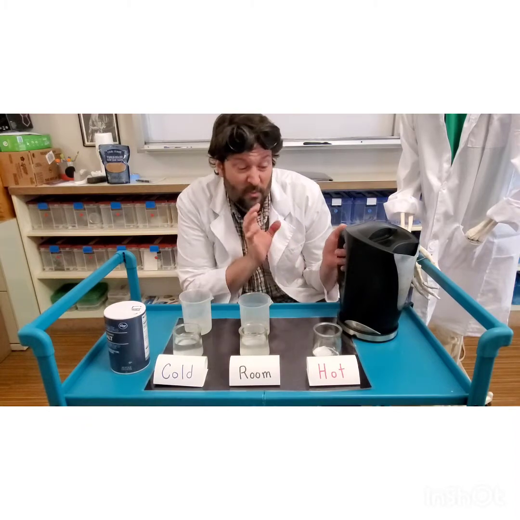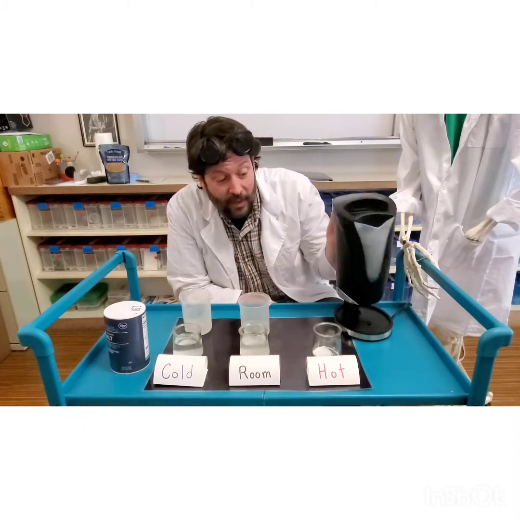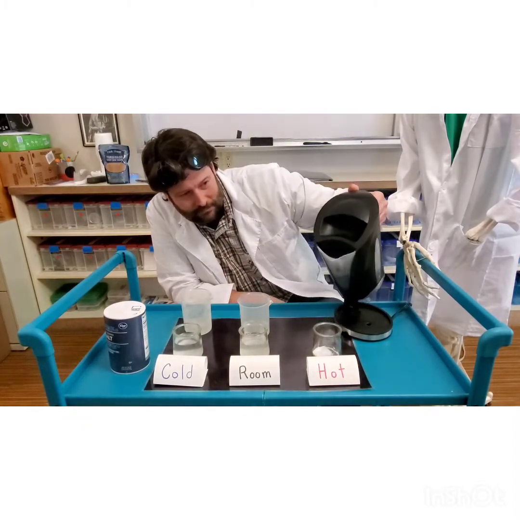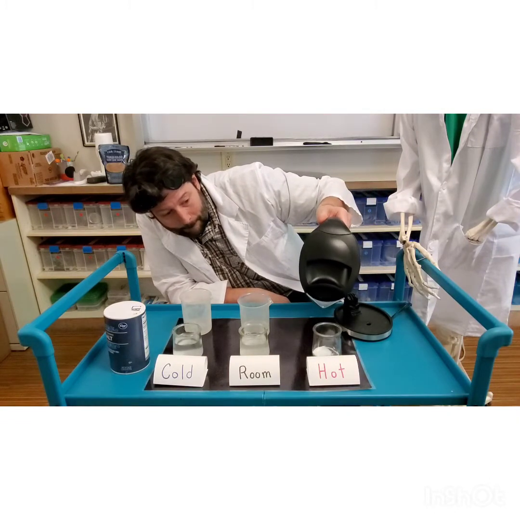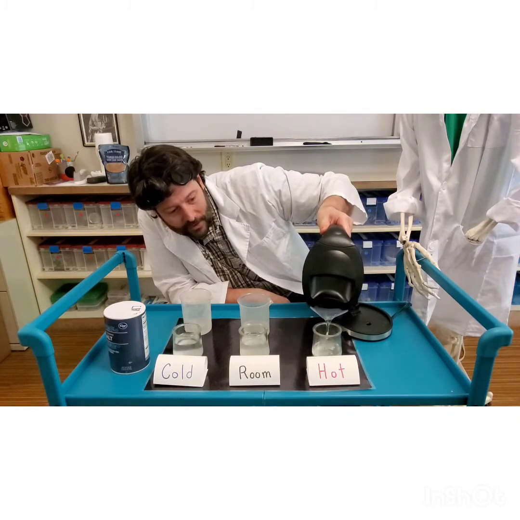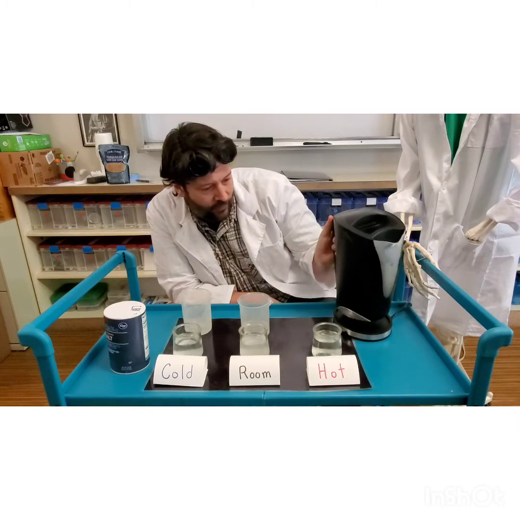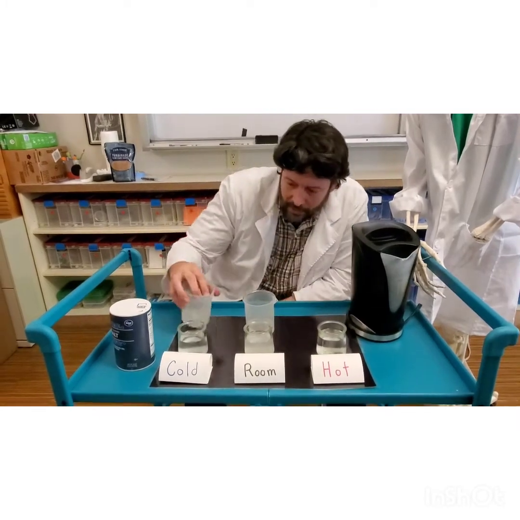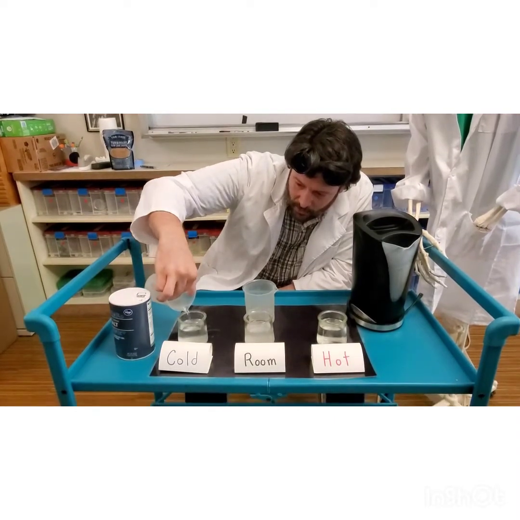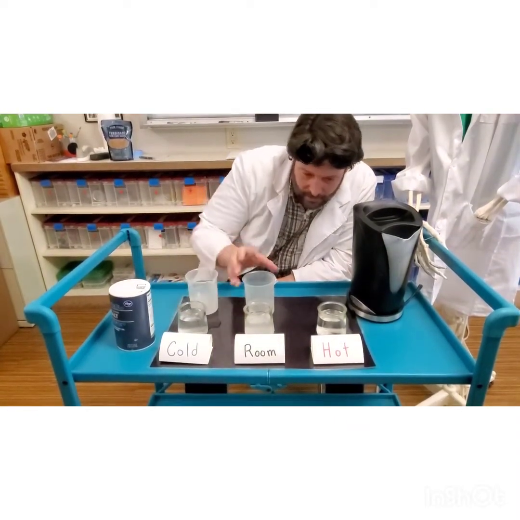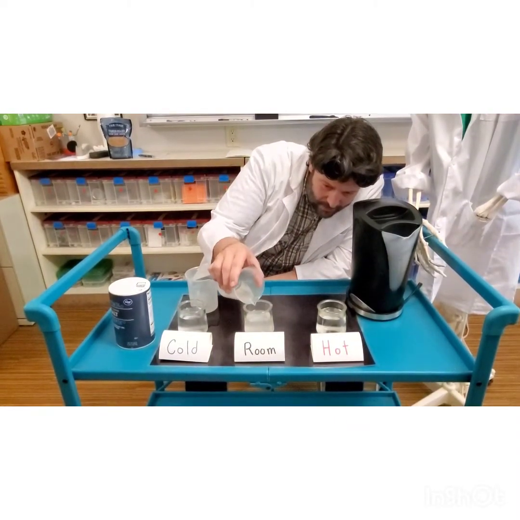And now my boiling water. Remember, be very careful with this, and have your parent help you out. I'm going to fill it to about, you can even see the steam. There we go. It looks like our cold water got short a little, so I'm going to add just a little bit more cold in there. There we are. And a little bit more of this.